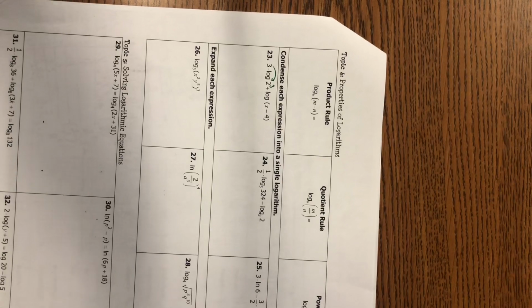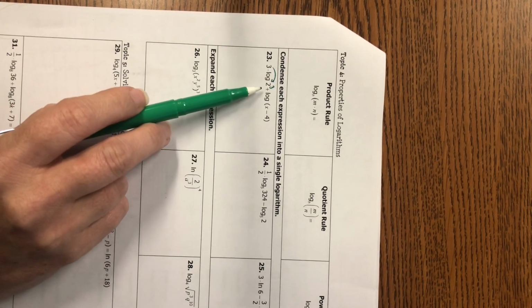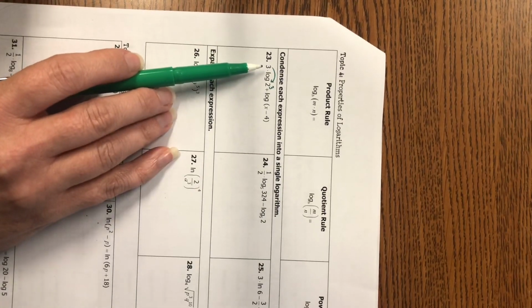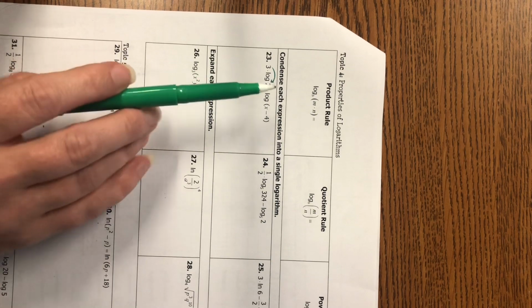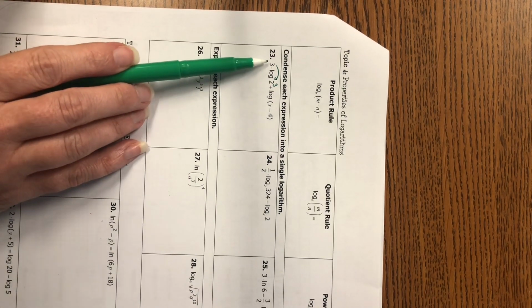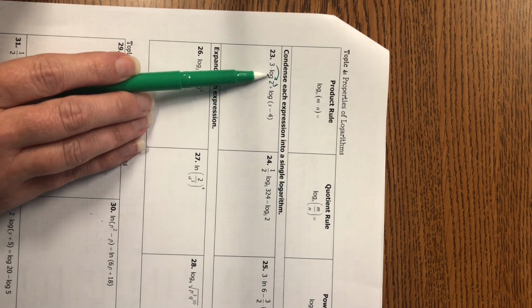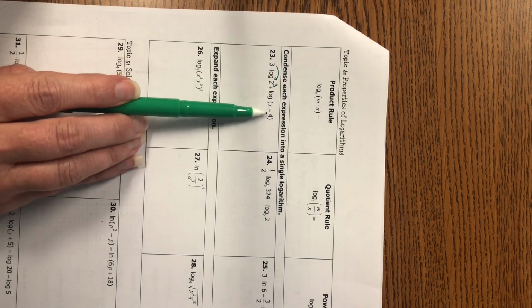Okay, so in order to condense a logarithm that has been expanded, you'll notice that it'll have plus or minus in it. And also, all of your exponents will be big numbers in the front. So that should be your very first order of business. Take the big number in the front and bring it up as an exponent. So now we'll have 2 to the third and x minus 4.